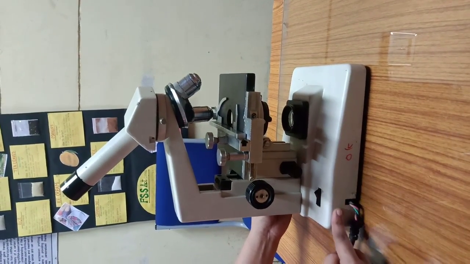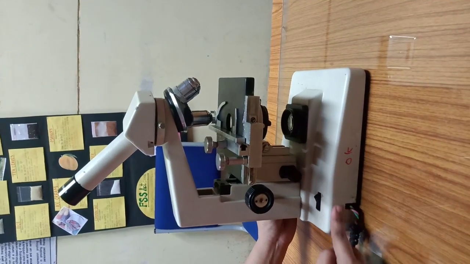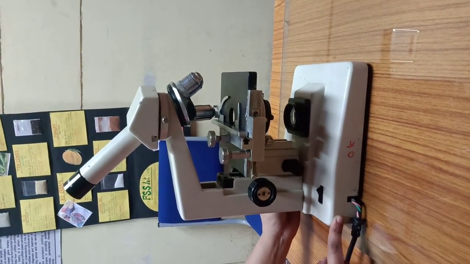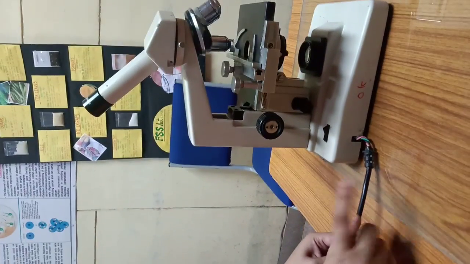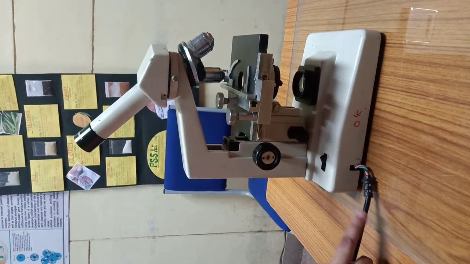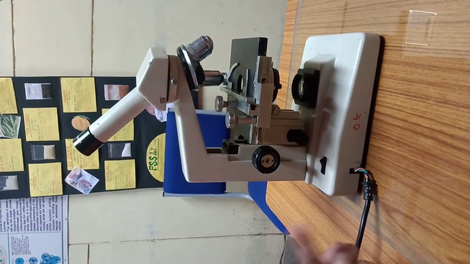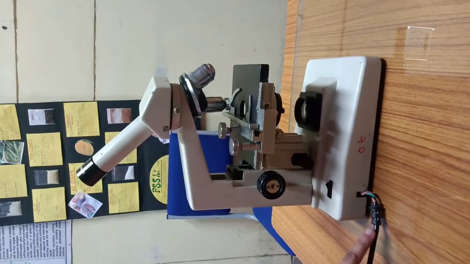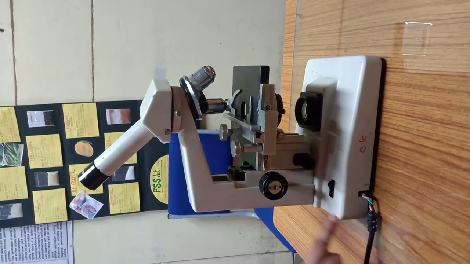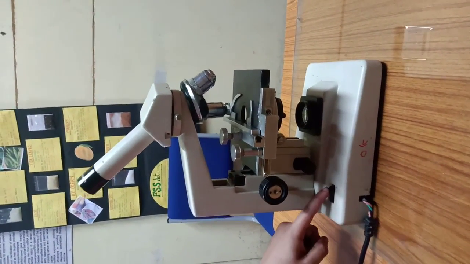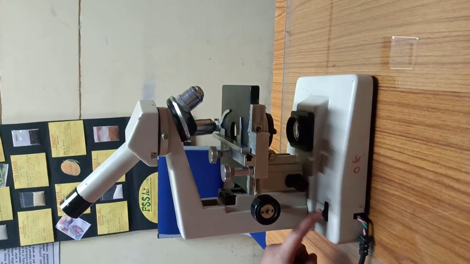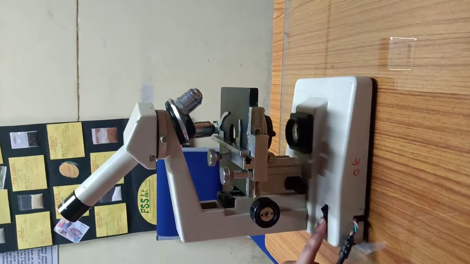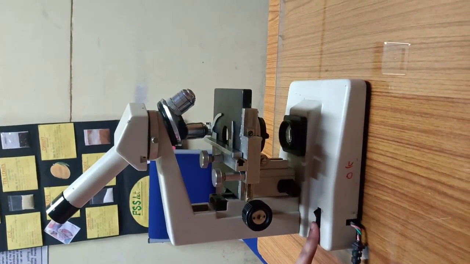This is the base or the resting platform of the microscope. This is the wire that supplies the electric current. You need to switch on and off the electric supply to function the microscope. Then there is a switch right here. You can switch the electric supply off and on.